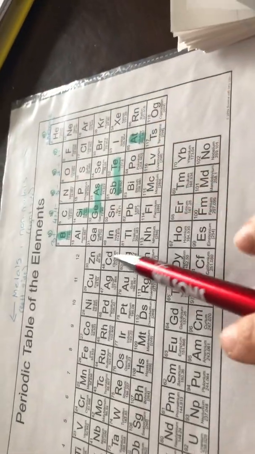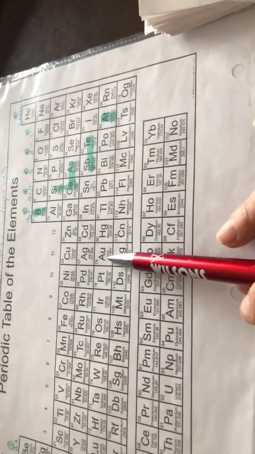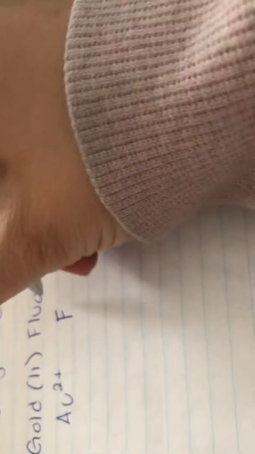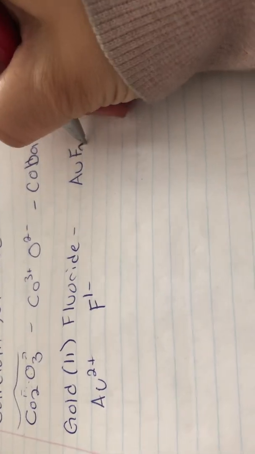We find it in here as gold. Gold is a transition metal. That's why that 2 is there, it's Roman numerals. Fluoride is fluorine, which has a charge of 1. We then cross the charges and drop them, and that compound becomes AuF2, just like that.